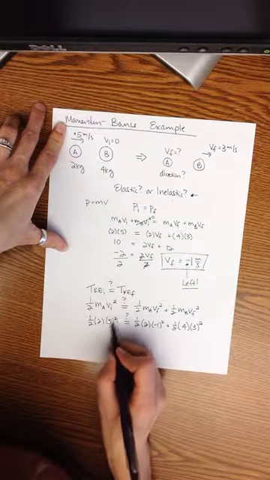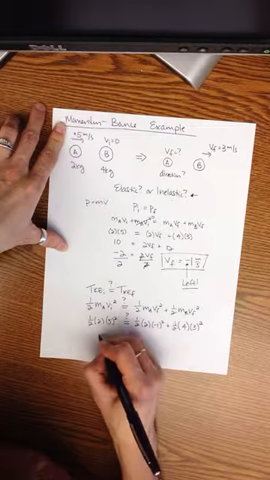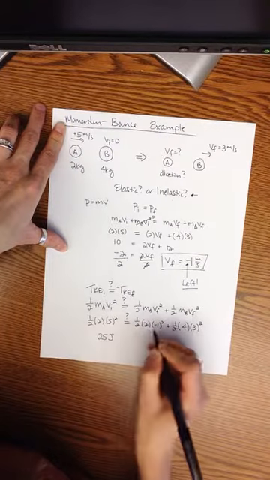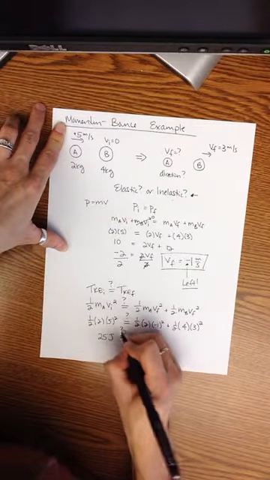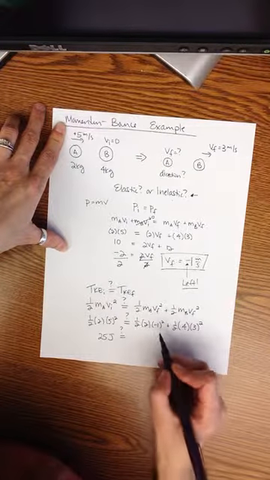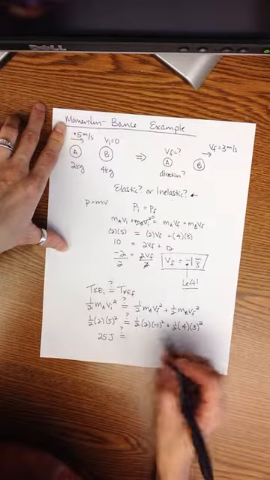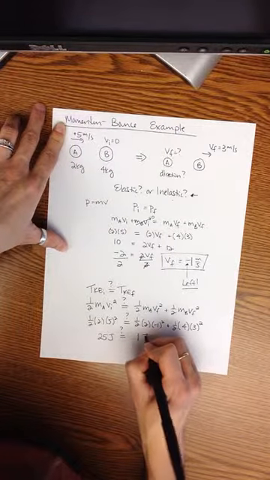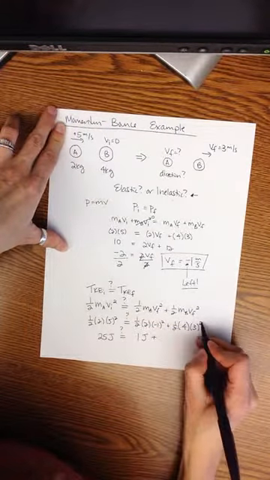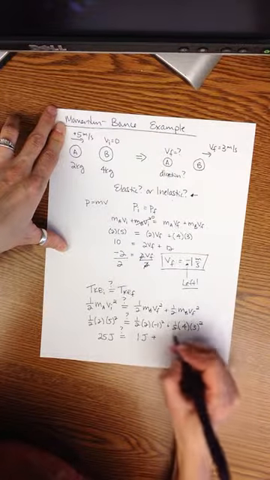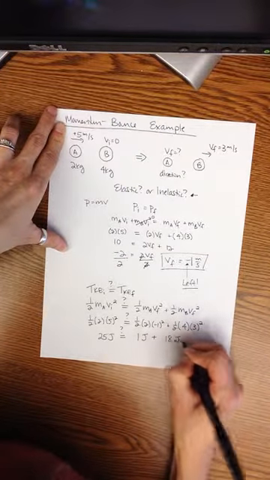So 5 squared is 25 times 2 is 50 divided by 2. That leaves me with 25 joules of energy on the initial side. And negative 1 squared is 1 times 2 is 2 divided by 2. That's 1 joule plus 9 times 4 divided by 2 would give me 18 joules.